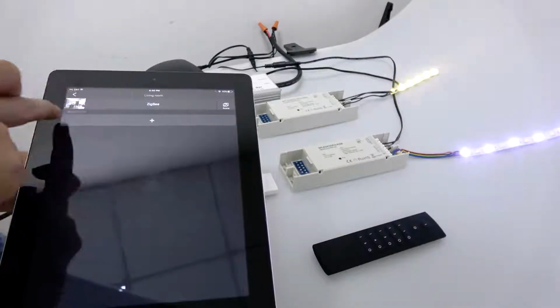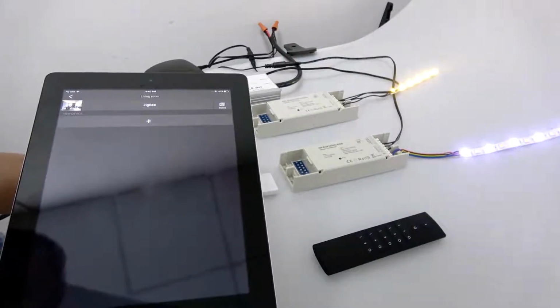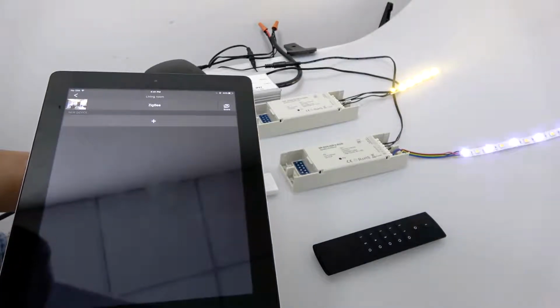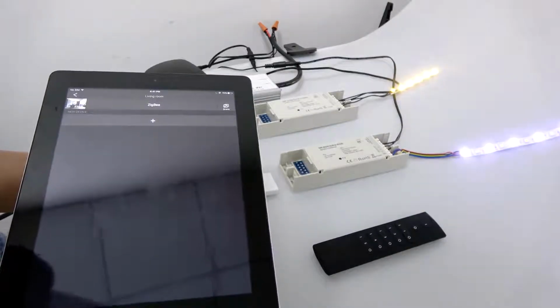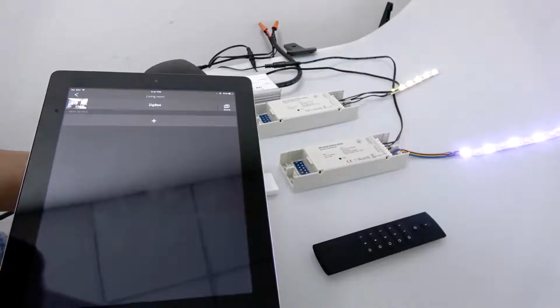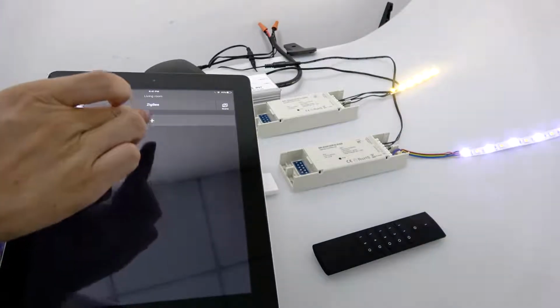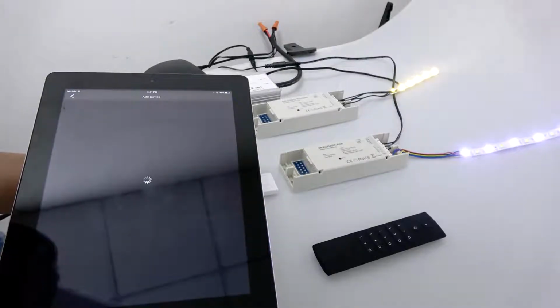And this last button is for adding new device. The ZigBee receivers are under slow fade in and fade out state once power on, which means they are waiting to be searched and added to the ZigBee network. Then we tap the Add Device button.